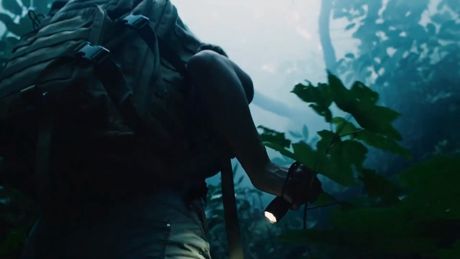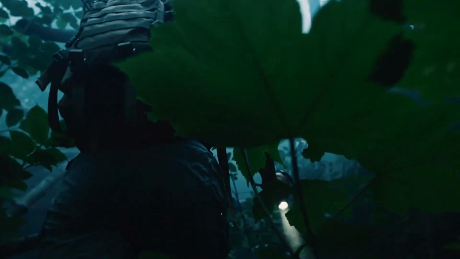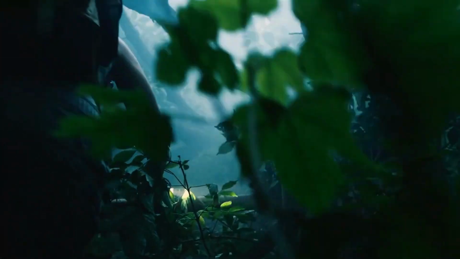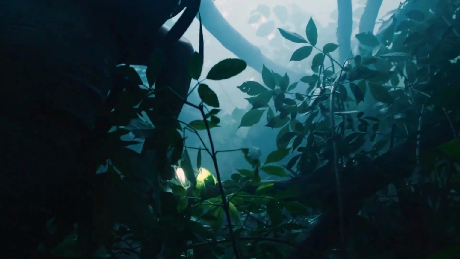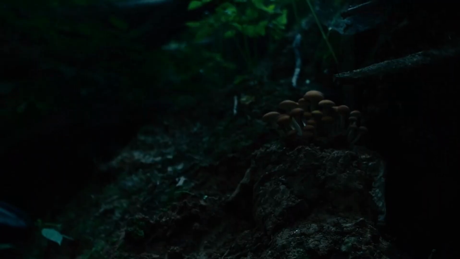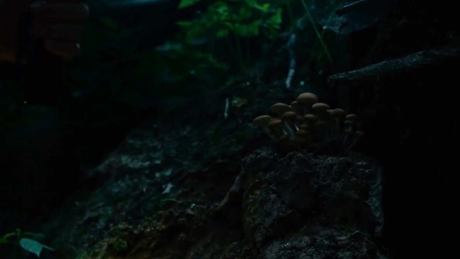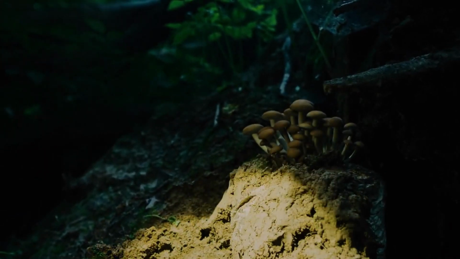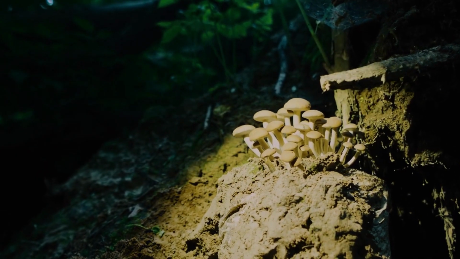So put on some hiking boots and grab a flashlight, because we're about to explore a remarkable display of communication and connection, where digital code and fiber optic cables are replaced by the extraordinary power of mushrooms.